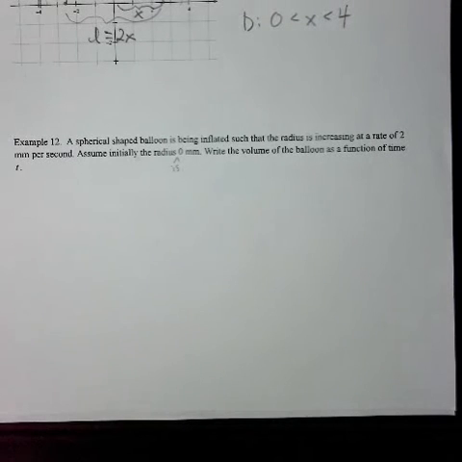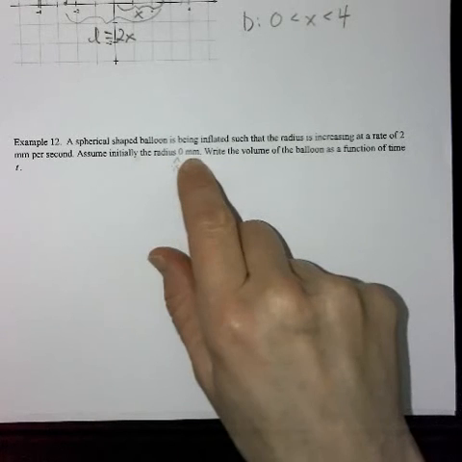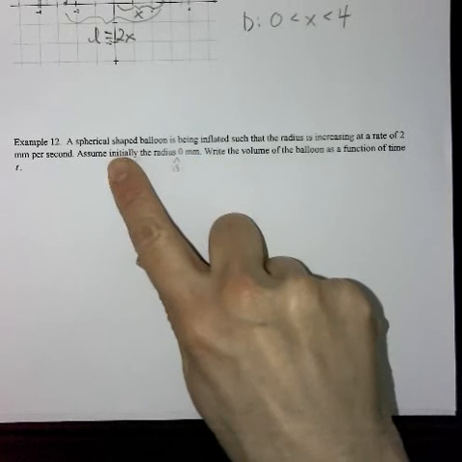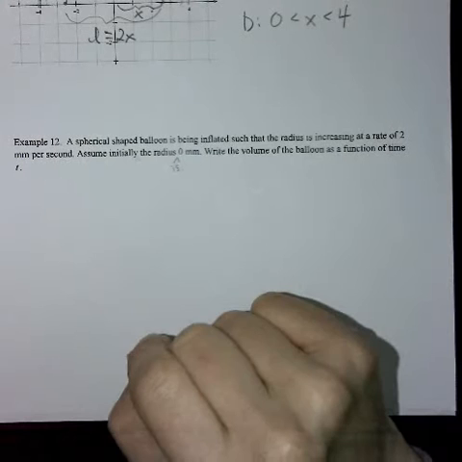In example 12, we have a balloon. We're going to just assume it's a perfect sphere. That'll make the problem easier. This spherical shaped balloon is being inflated such that the radius is increasing at a rate of 2 millimeters per second. Assume initially the radius is 0 millimeters. Again, that'll make the problem easier, even though probably it's not perfectly 0 millimeters to start off with.